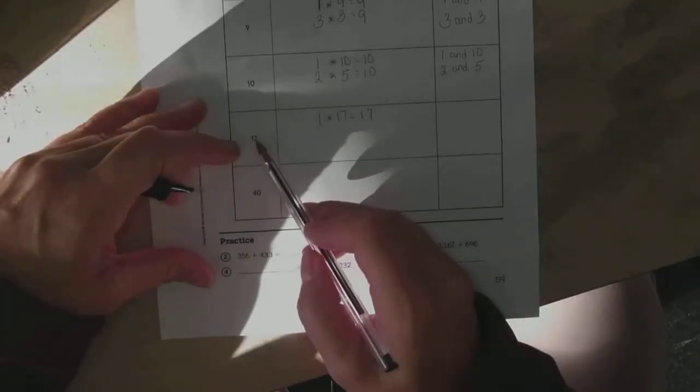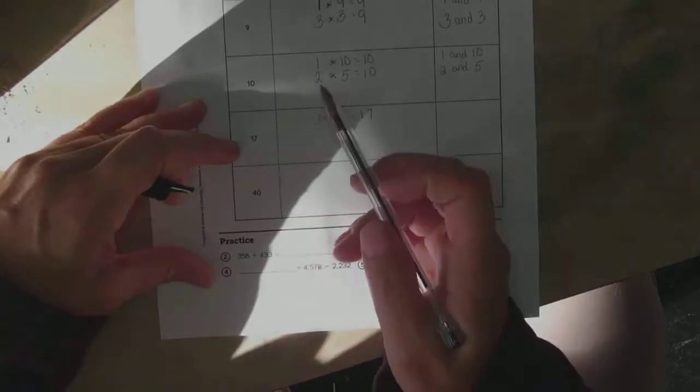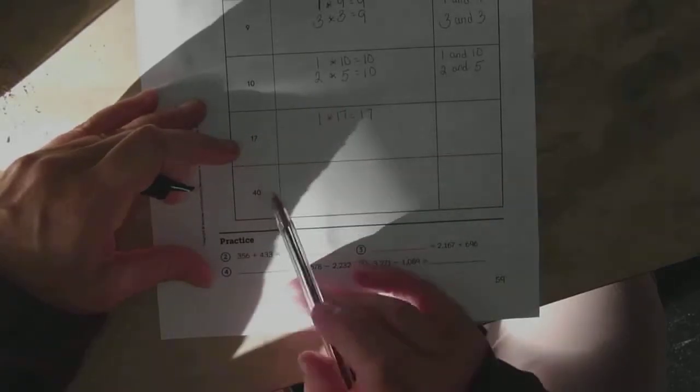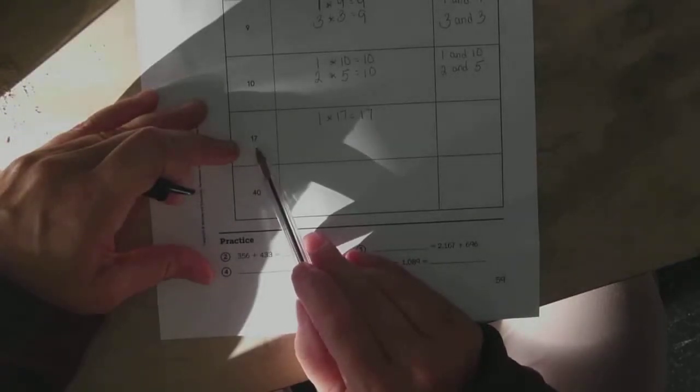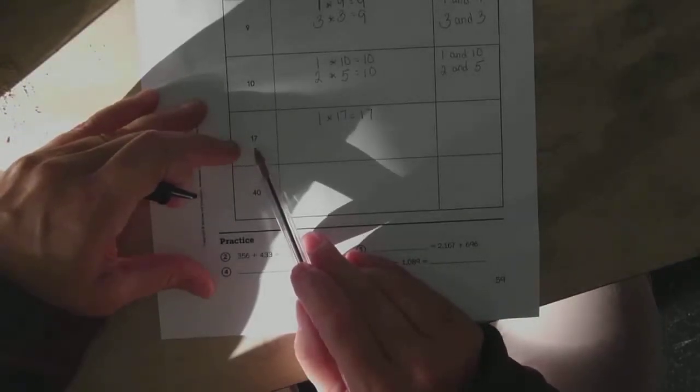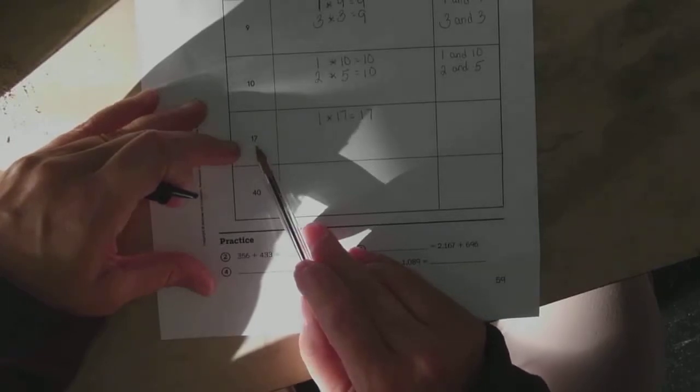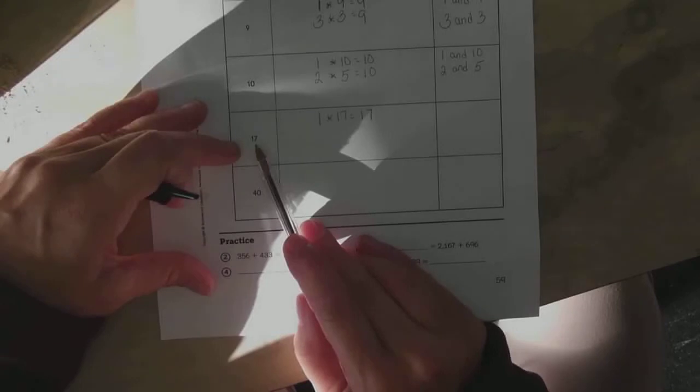Nope, it doesn't, because remember our rule for 3's, the sum of the digits? 7 plus 1 is 8, 3 doesn't go into 8, so 3 doesn't go into 17. Does 4 go into 17? Nope, because 4 times 4 is 16, and 16 plus 1 is 17, and that's not 4. Does 5 go into 17? Nope, because look, the number in the ones digit is not 0 or 5, so 5 doesn't go into 17.